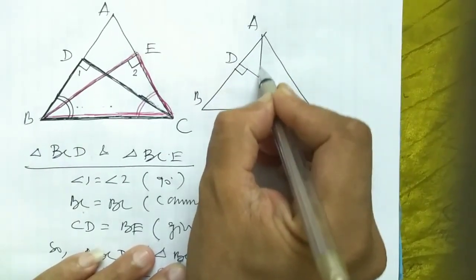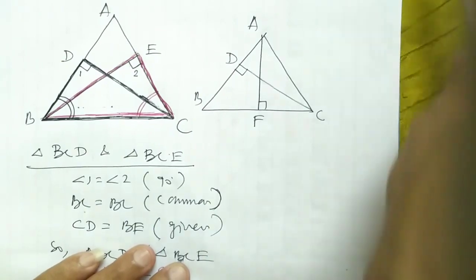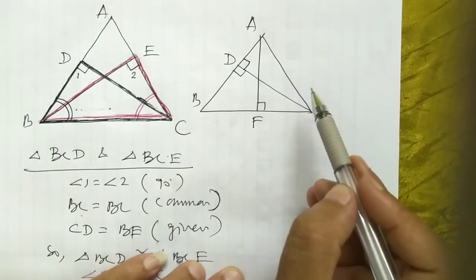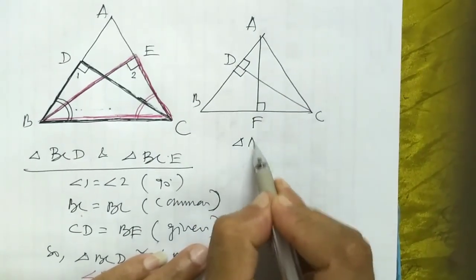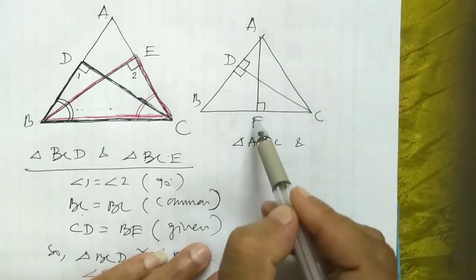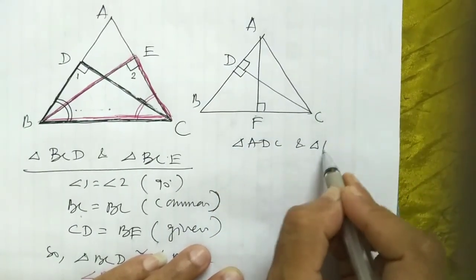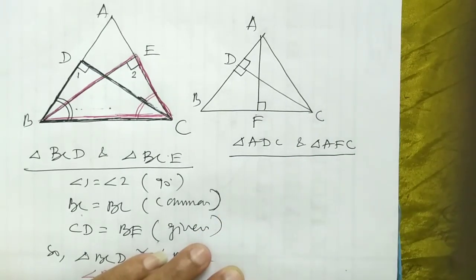So let us draw another altitude from here, AF. Now take triangle ADC and triangle AFC. Let me make it black and red again.